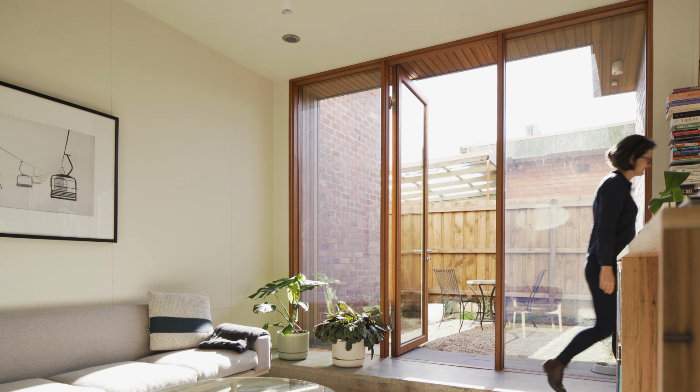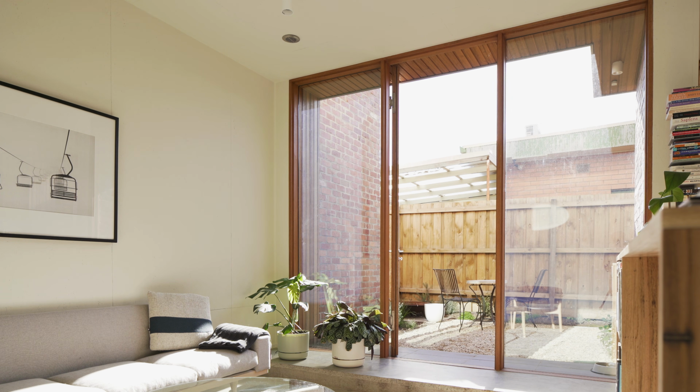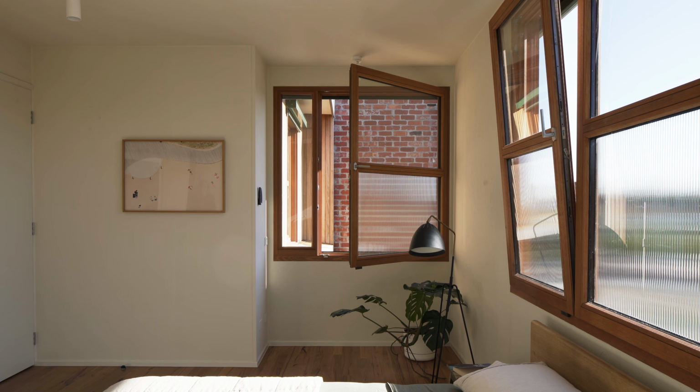And when it comes to passively cooling the home, note where the breezes are coming from and how particular window placements will allow for that breeze to flow through the home.